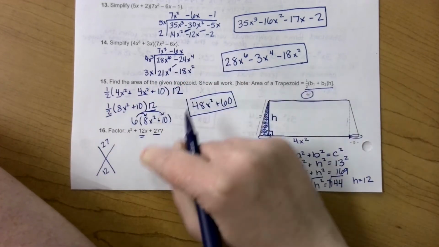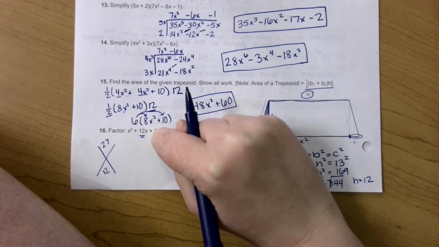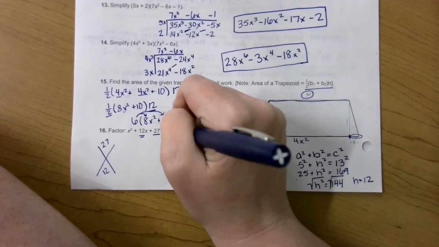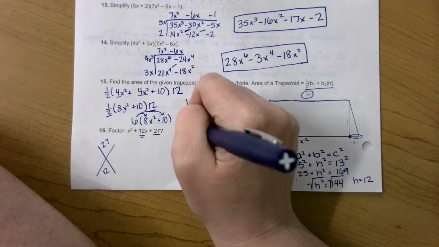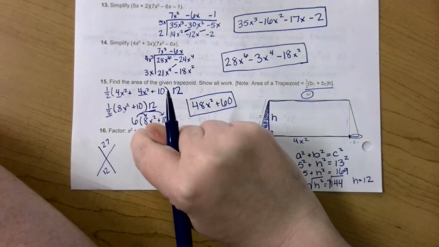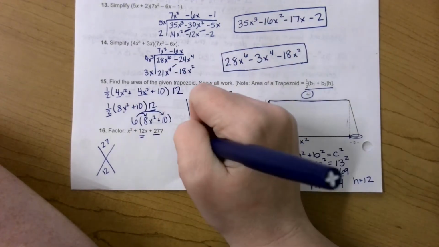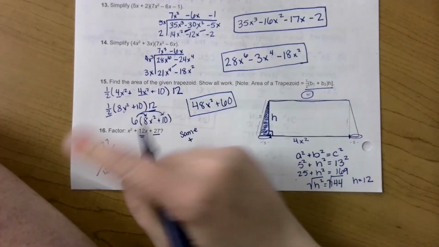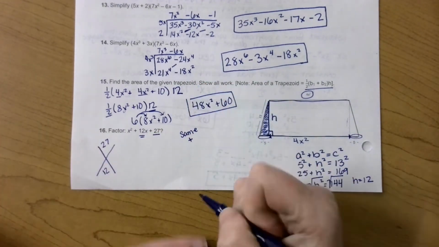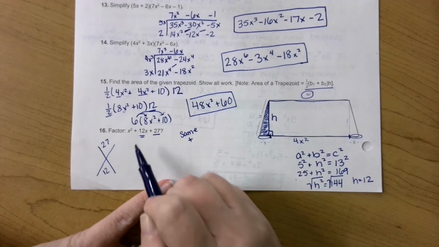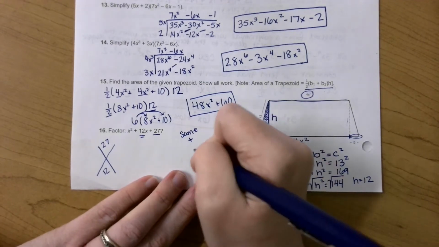And let's check our signs real quick. This is positive. C is positive, so my signs will be the same. And B is positive, so they'll both be positive. So both of my numbers should be positive. So I need numbers that multiply to give me 27, but add to give me 12. So let's just check that.